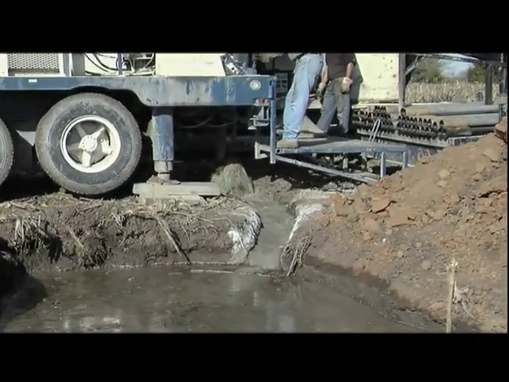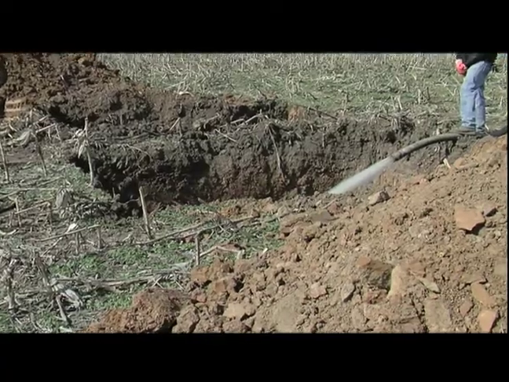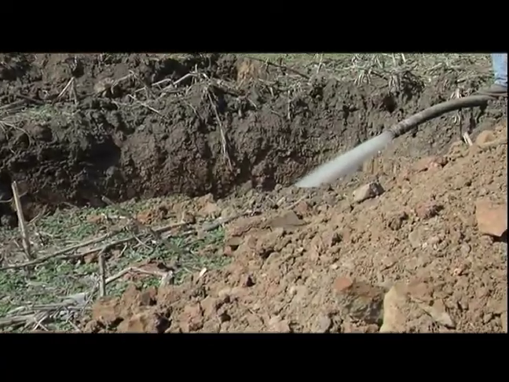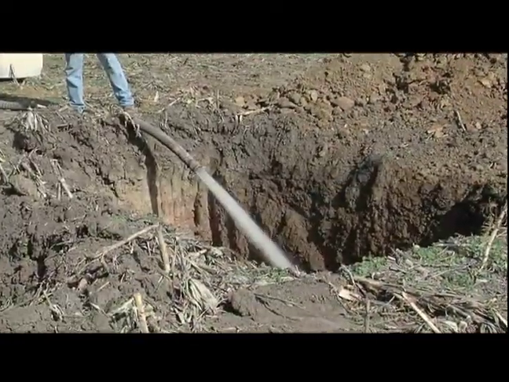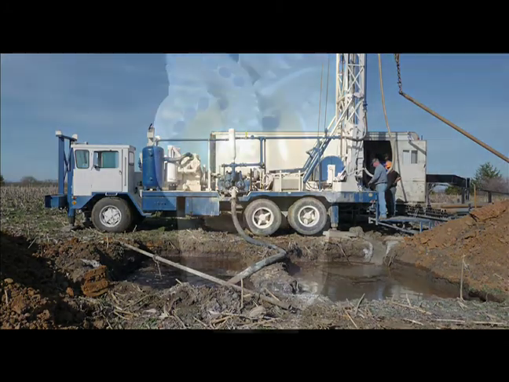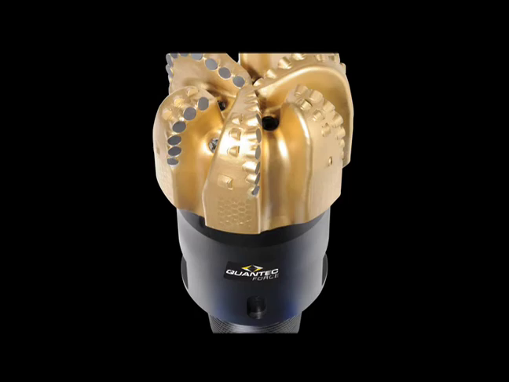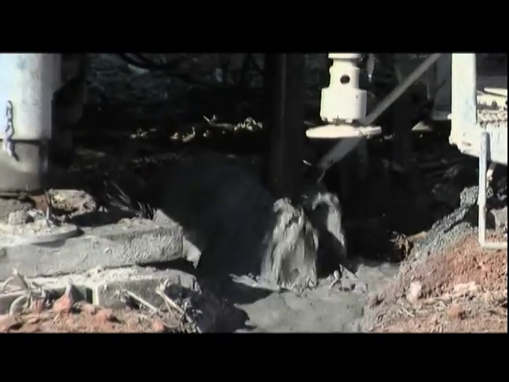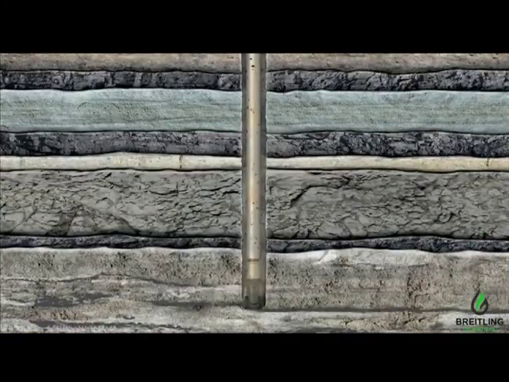Once the pits are dug and the drilling rig is on site, ready to drill, water is brought into each pit. Once the drill rig, water source, and other infrastructure is in place, a drill bit mounted on the end of the drill pipe begins drilling the well. The well is initially drilled to a designated distance.